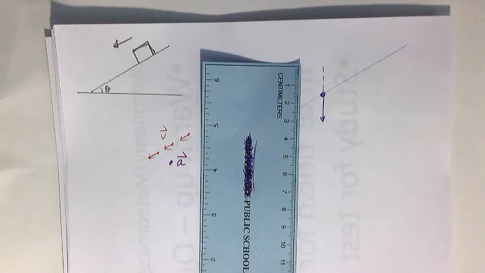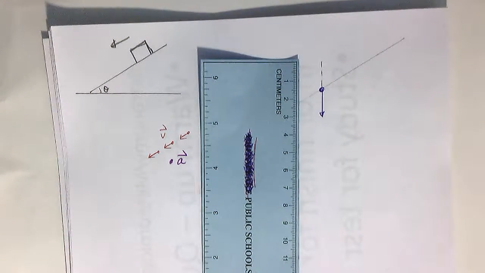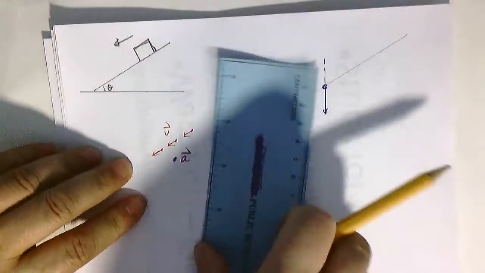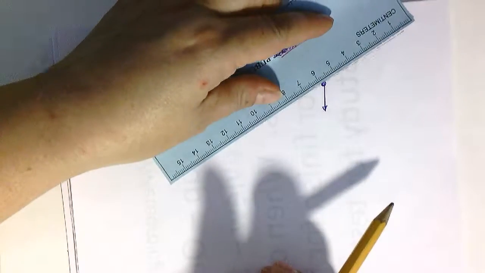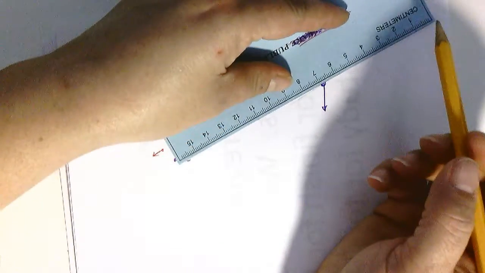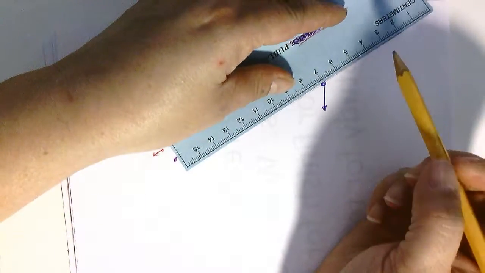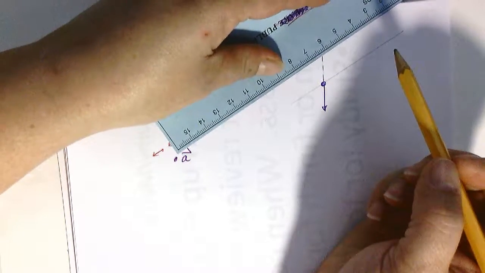I do know that my other 2 forces have to add up to give me this upward piece. Now, here's the thing. I need to make a parallelogram with this, so I'm going to take the surface and line it up like this.